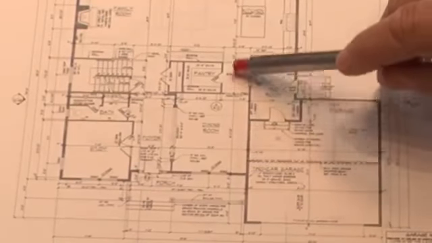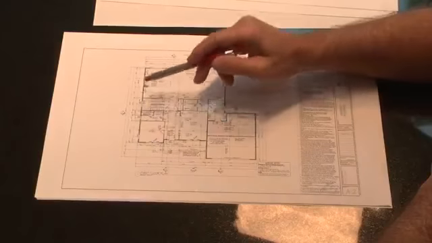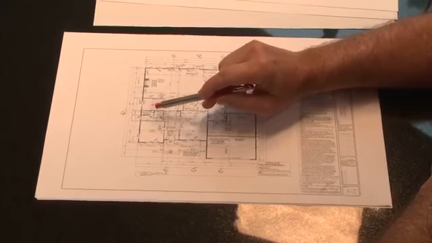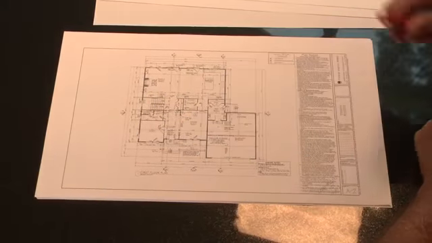So here's where you can find your dimension strings. You'll find them on the x-axis. You'll find them on the y-axis. One thing to note, some dimension strings are from the inside of wall to the inside of wall.